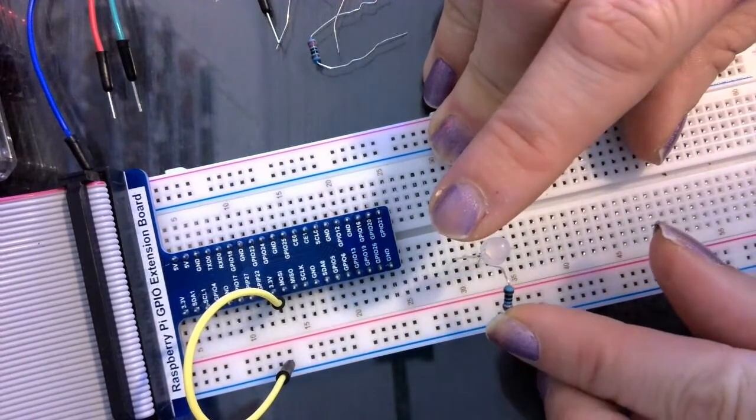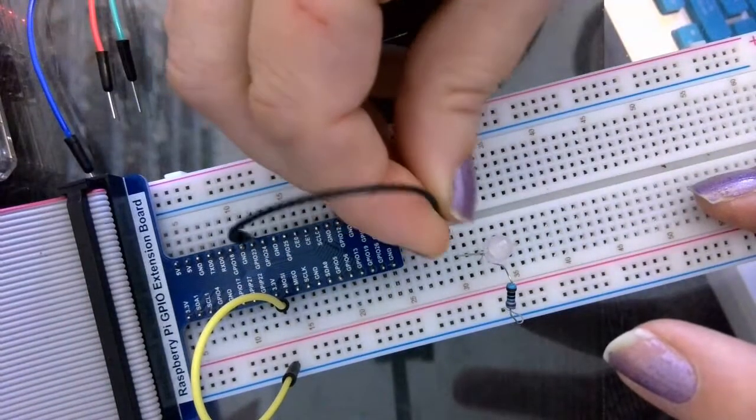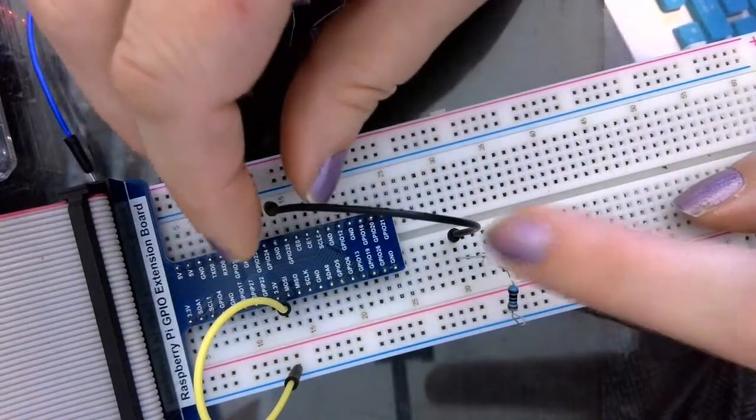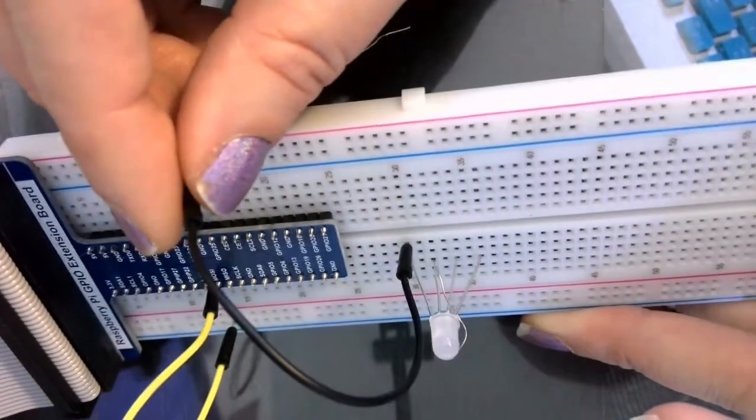And then to complete the circuit, we have to take one of these to ground and see if it lights up. So we're going to start with the outer leg, which let me see if I can turn this to the side so you can see.